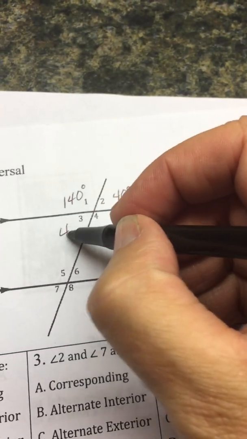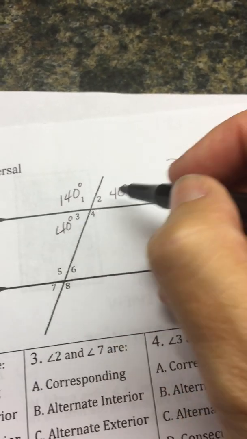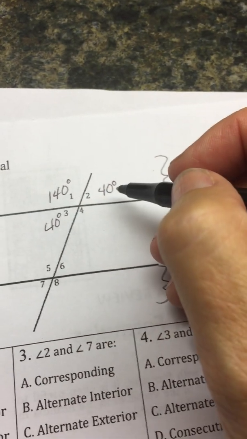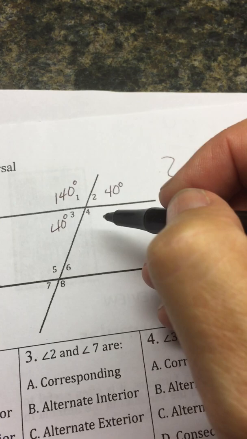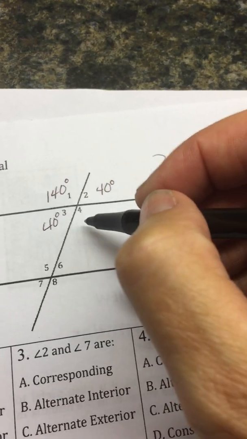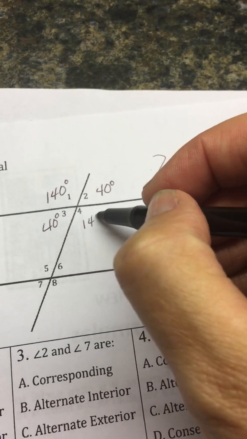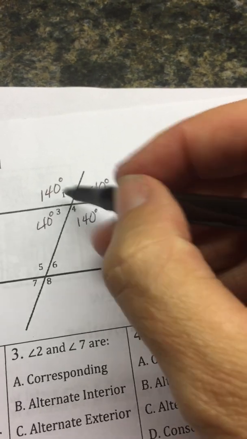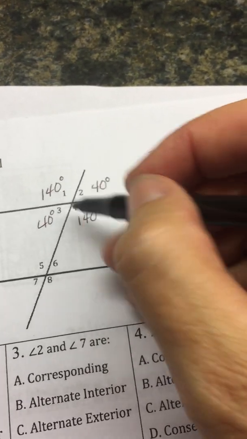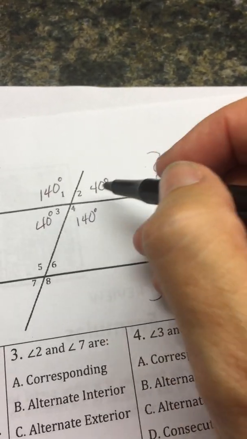This one is also 40 degrees. So see how the two vertical angles are equal to each other? Okay. And if this one's 40 degrees and they're forming a straight line, what is this one going to be? It needs to be 140. And see how the vertical angles are equal to each other? 140 and 140, 40 and 40.